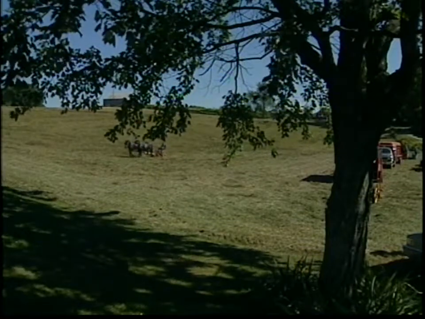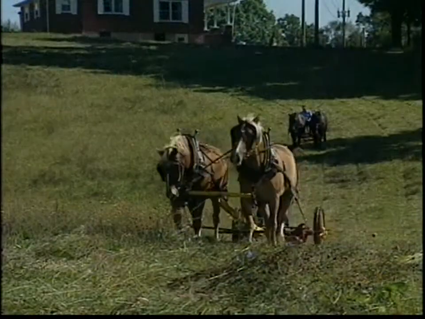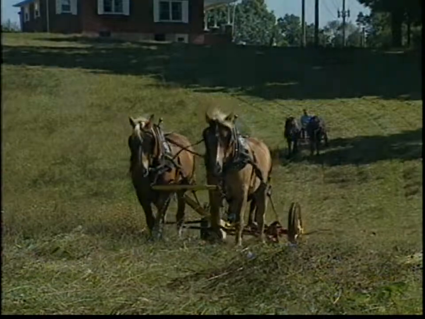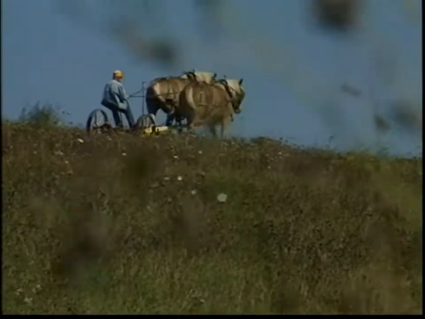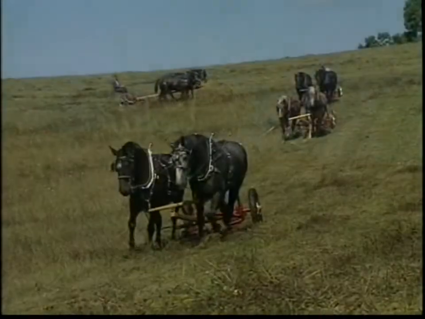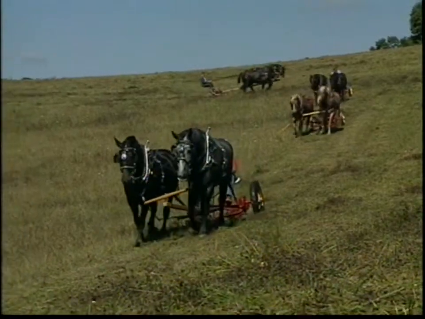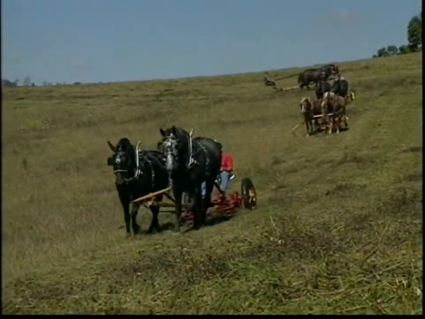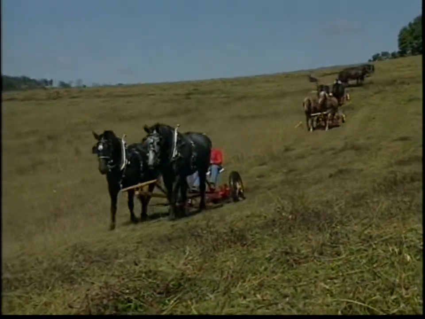It's a scene from times gone by, followed by another, and another, and still another rare sight. 4 horse-drawn mowers lined up in the same field.